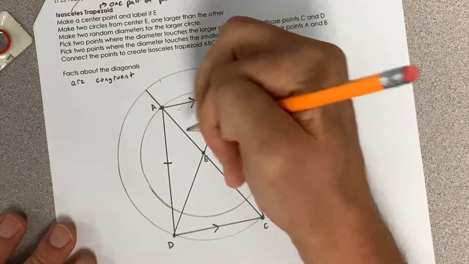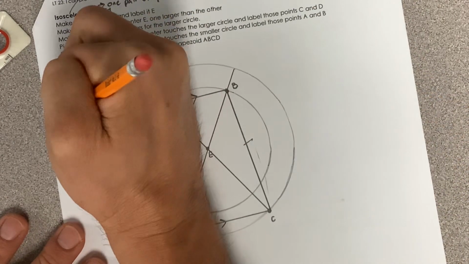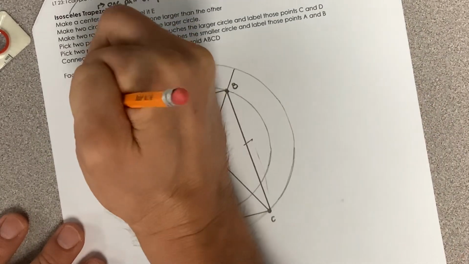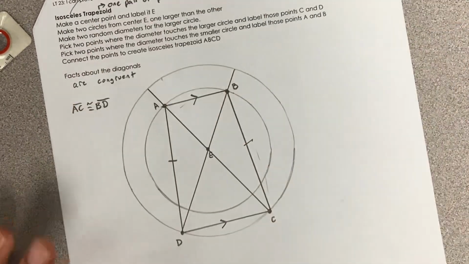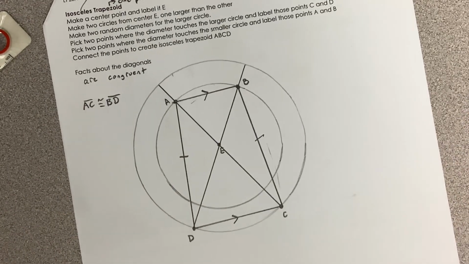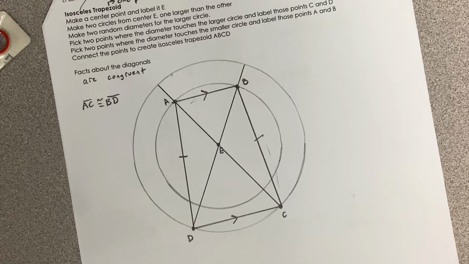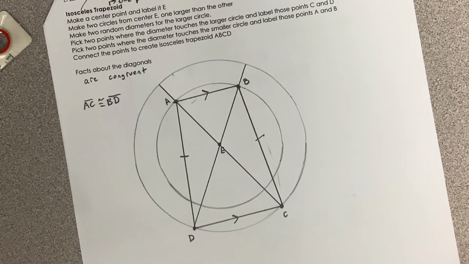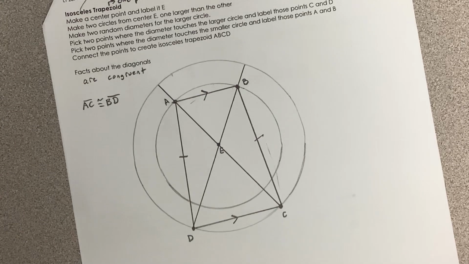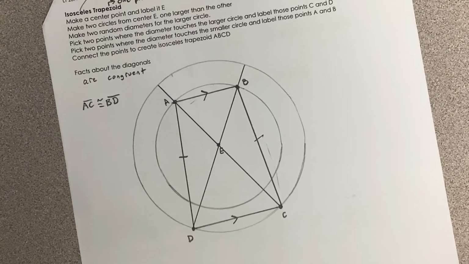And then the diagonals, all right, it's kind of hard to mark, so I'm just gonna write it. AC is congruent to BD. Okay, so in my opinion, these shapes are easier to construct from scratch. No direct measurements, no using inches, centimeters, no using degrees. We are able to do all of this stuff by simply making diagonals. Incredibly powerful, incredibly cool.